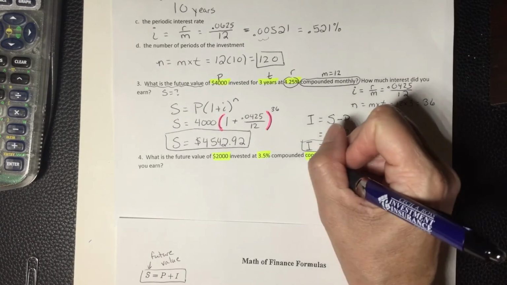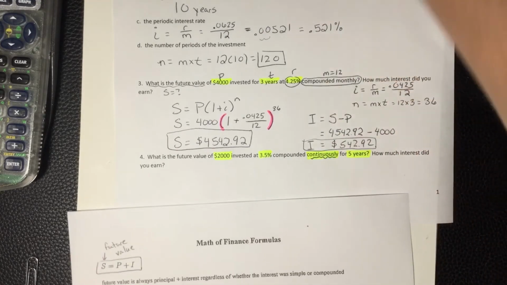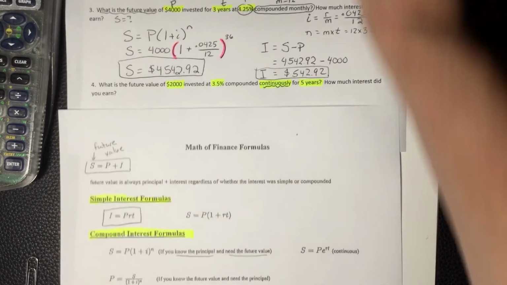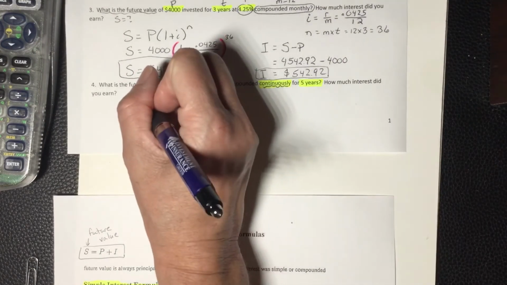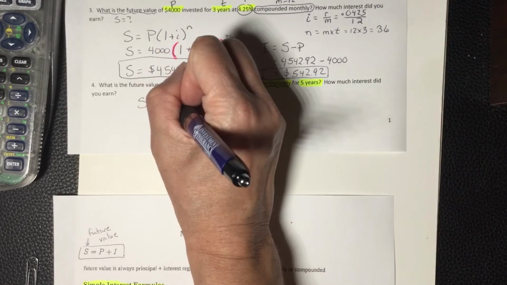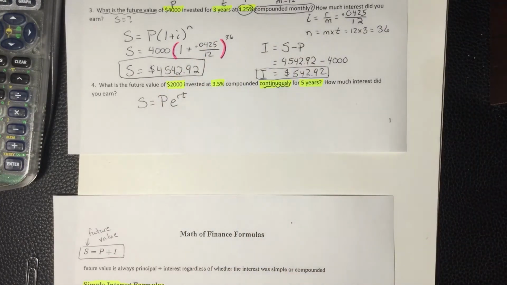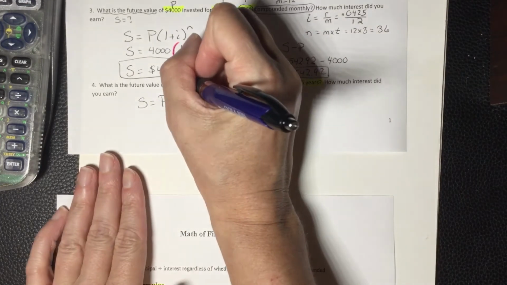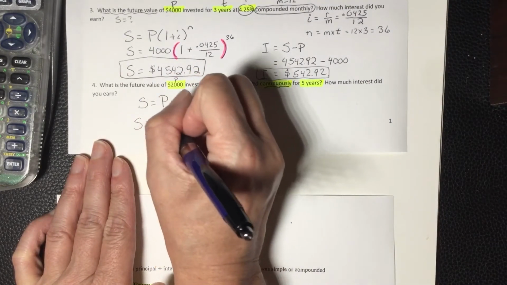Notice that word continuously. What that means is on our formula chart, we are going to choose this formula right here. This is the only one we have for continuous interest. And this is S equals P times E raised to the RT. All right, so we know our principal, that's 2,000. So we can plug that in.